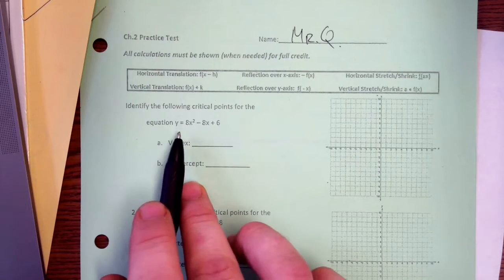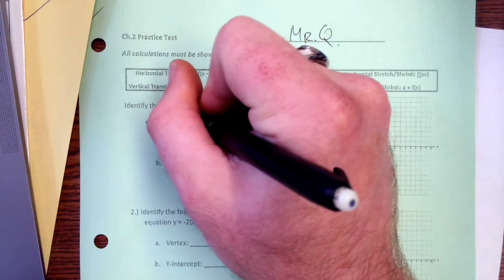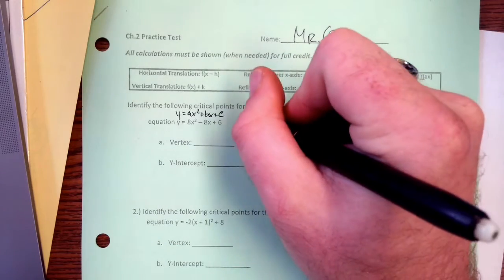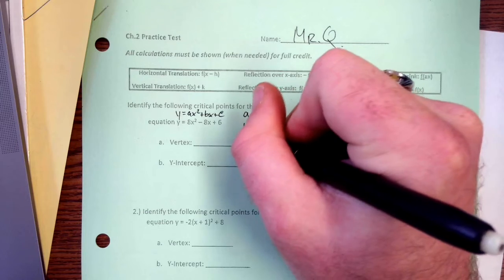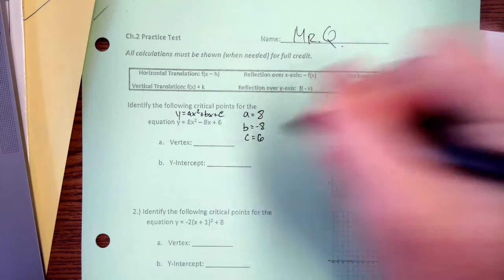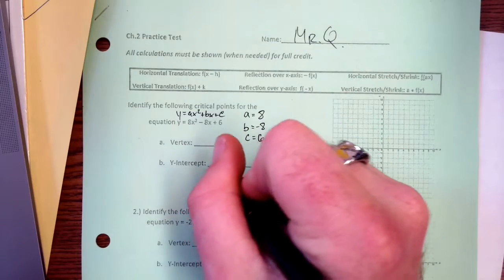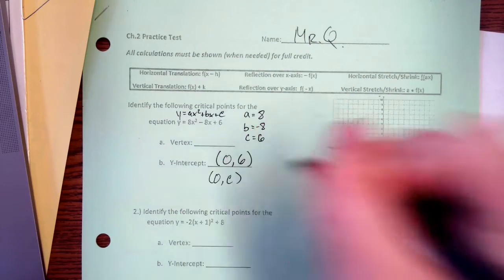So y equals 8x squared minus 8x plus 6. This is in the form y equals ax squared plus bx plus c. So that means that a is positive 8, b is negative 8, and c is 6. So that's standard form, so that means the y-intercept is at 0, c, so this is at 0, 6.